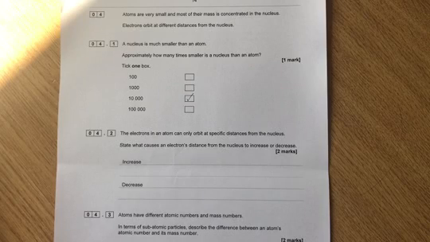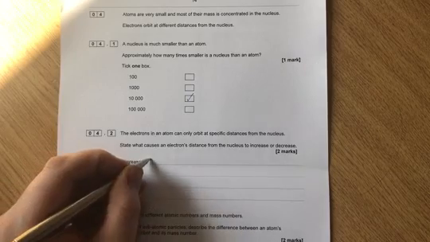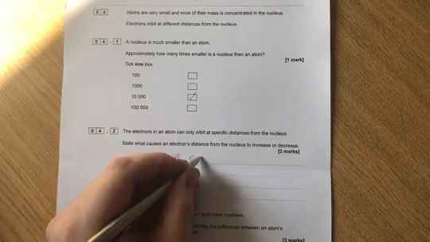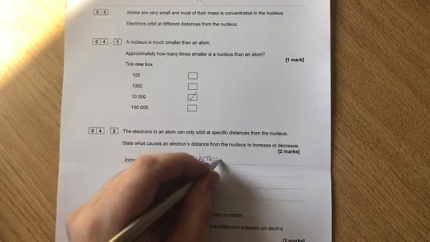Well, for an electron to increase its distance from the nucleus, it has to absorb some energy to exist in a higher energy level. So in this case, it would have to absorb some electromagnetic radiation.